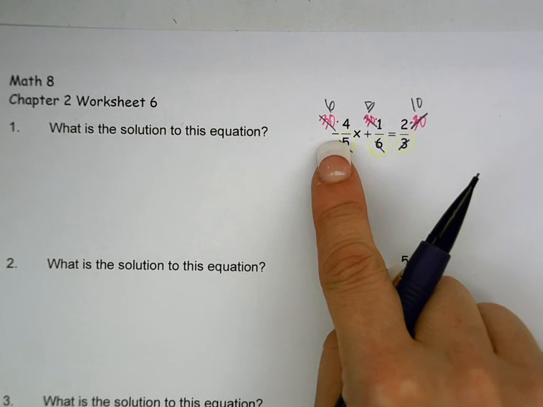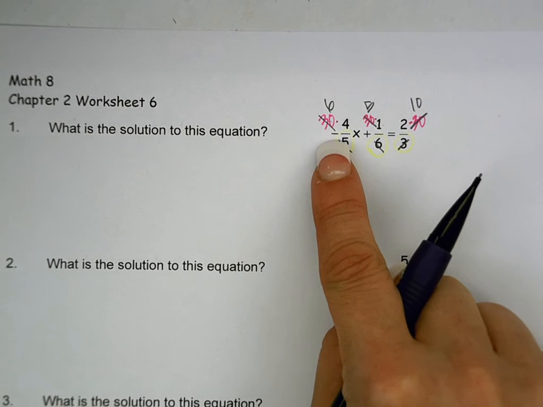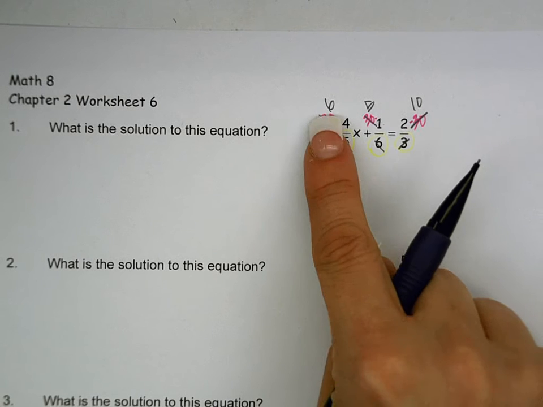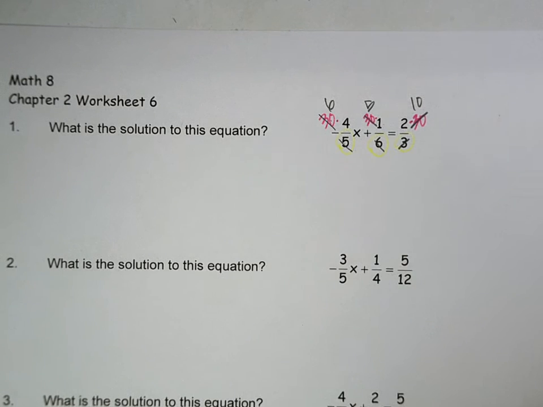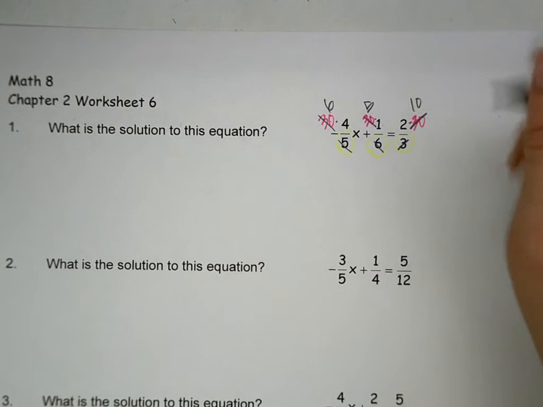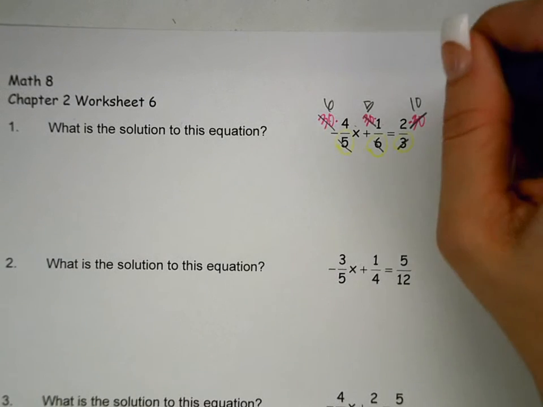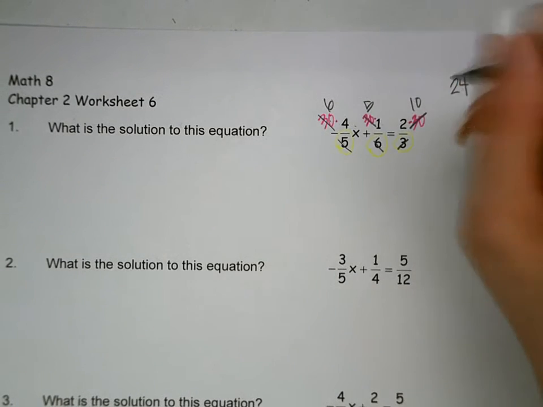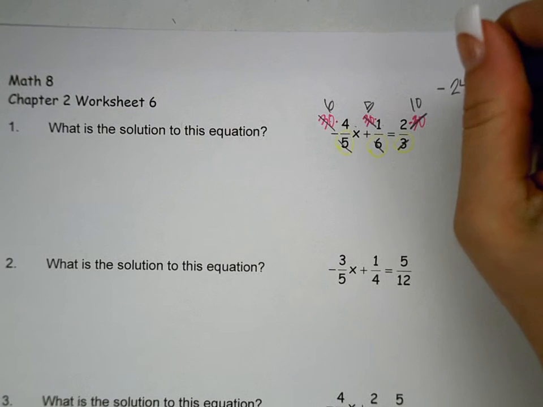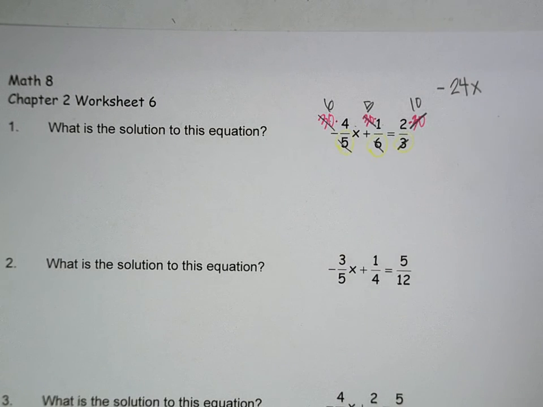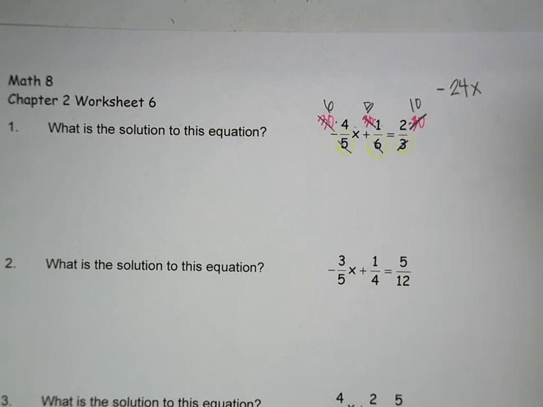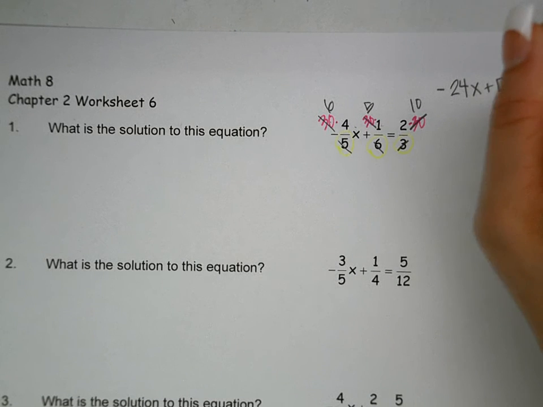Then we actually multiply. So don't lose these negatives. Be careful if there's ever a negative. So negative times 6 times 4 times x. What does that give you? 6 times 4 is what? 24. We know I had a negative, and there's an x. So negative 24x. Then 5 times 1 is what? Plus 5. You have to put the plus.